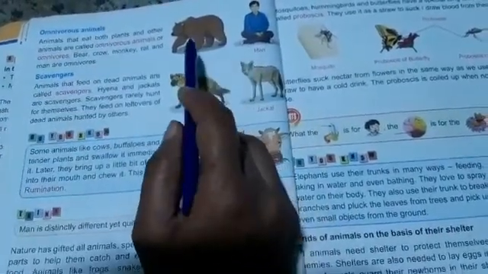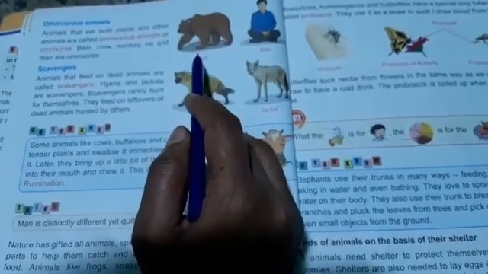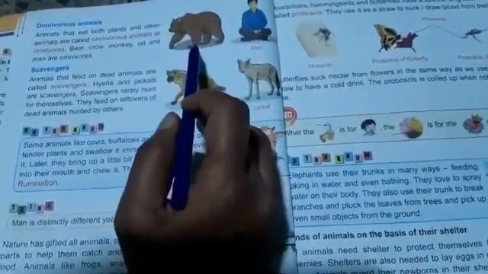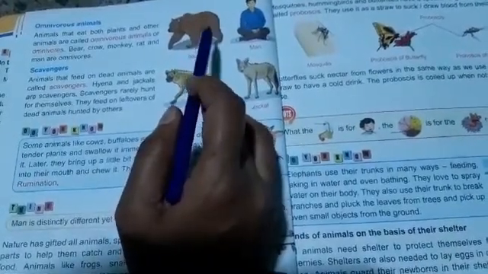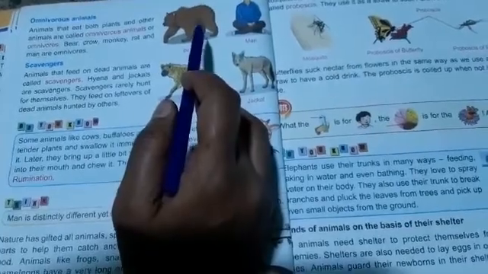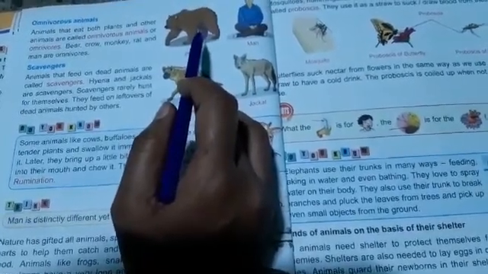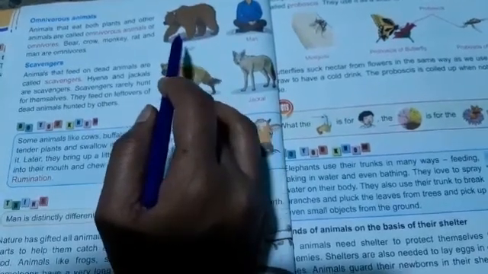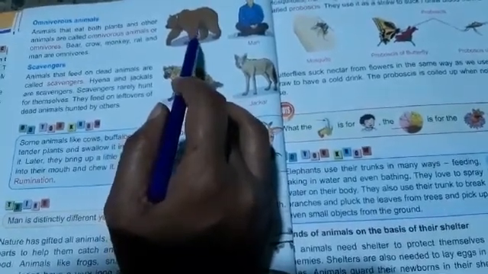Look here. Bear, man, rat, crow, they are examples of omnivores. They eat both plants and other animals. They are called omnivorous. Okay.